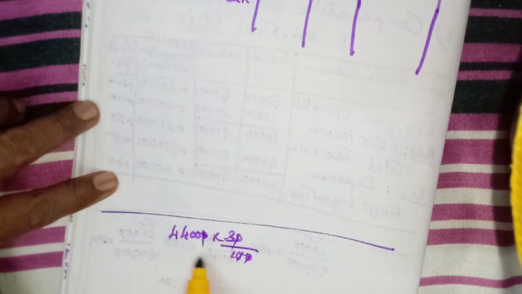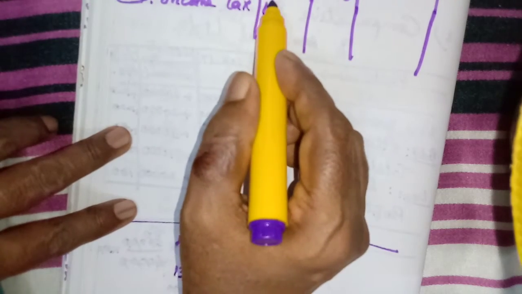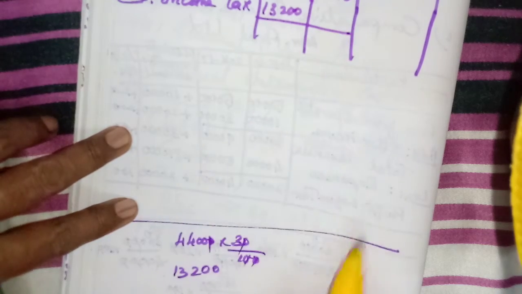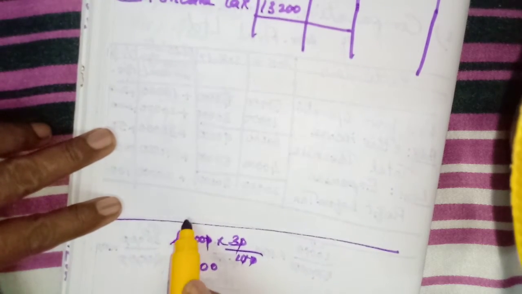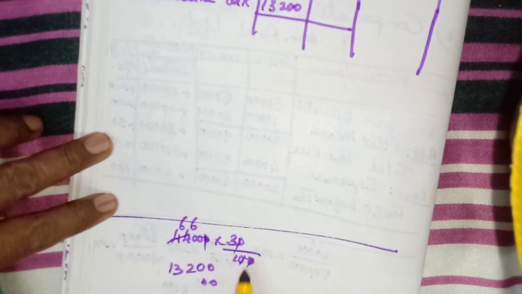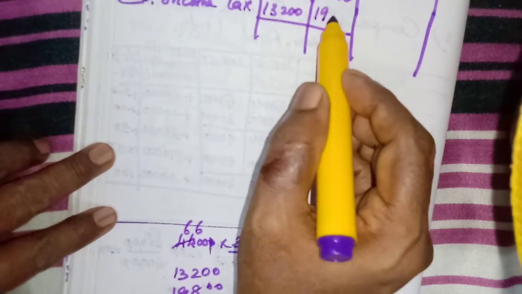Okay, 44 into 3. 4 3s are 12. Balance 1. 4 3s are 12 plus 1, 13. So 13,200. Then here also the same. 66,000. Here 3 6s are 18. Balance 1. 18 plus 1, 19. 19,800.